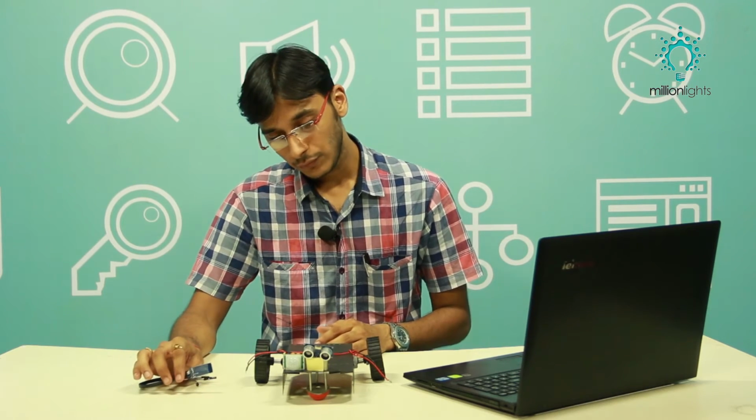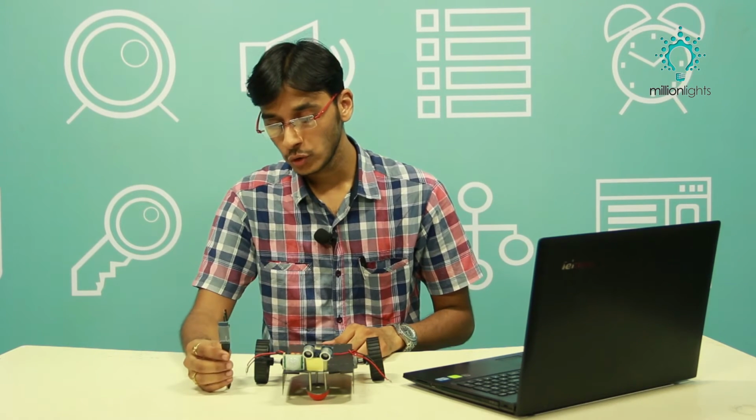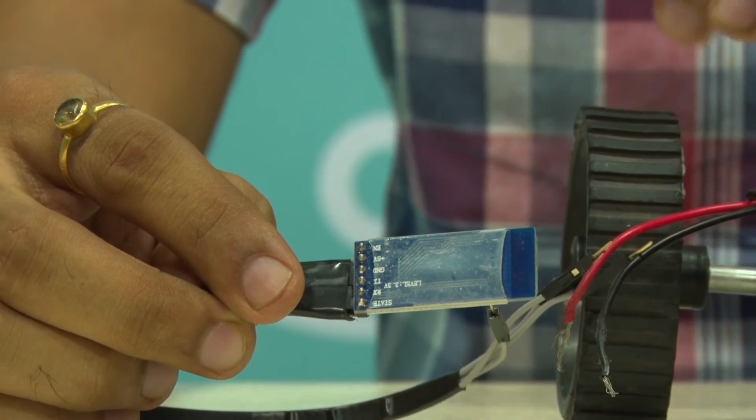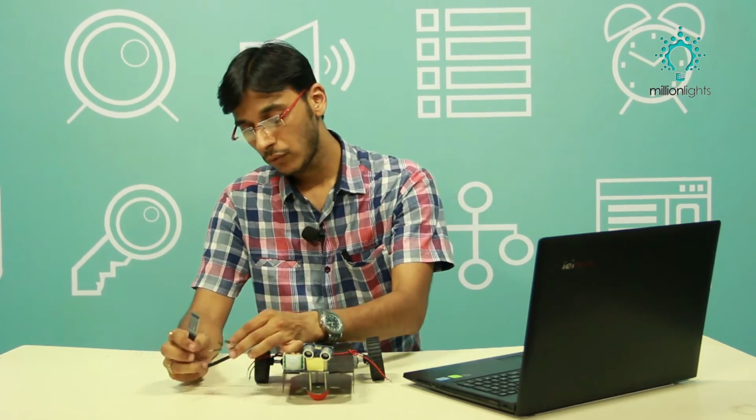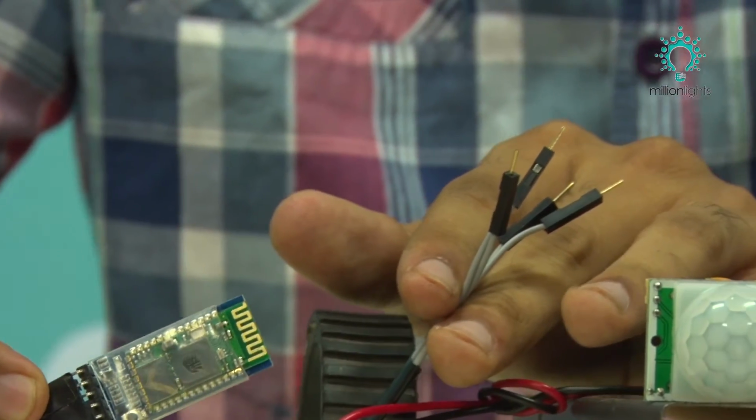Then if you want to control this robot with the help of your mobile, yes, with the help of your mobile you can control this robot. For that we have this Bluetooth module. This is a small Bluetooth module, and we'll be exploring it in the next videos. You can connect this module to Arduino. We have 4 pins here, just 4 pins are required.